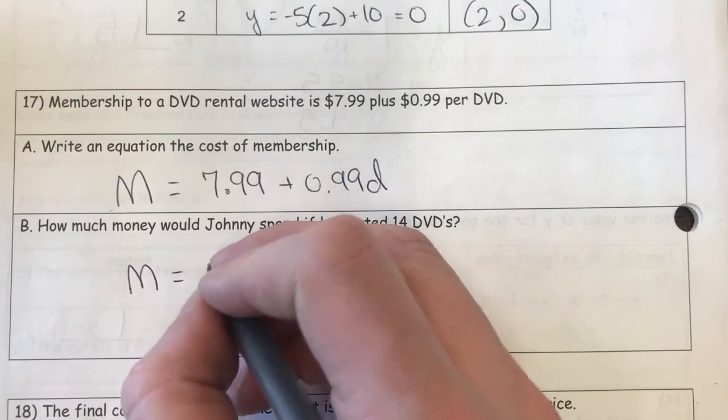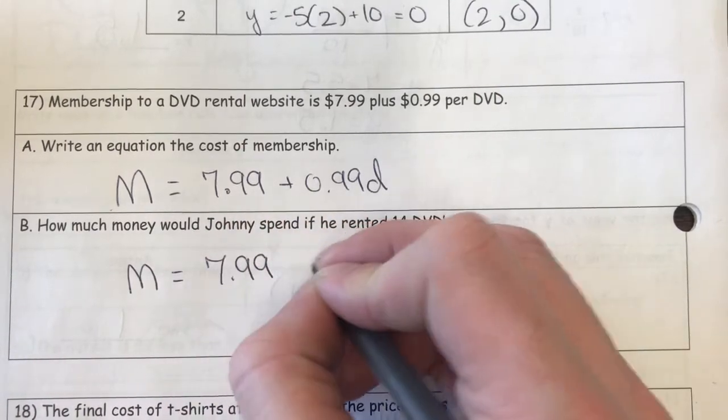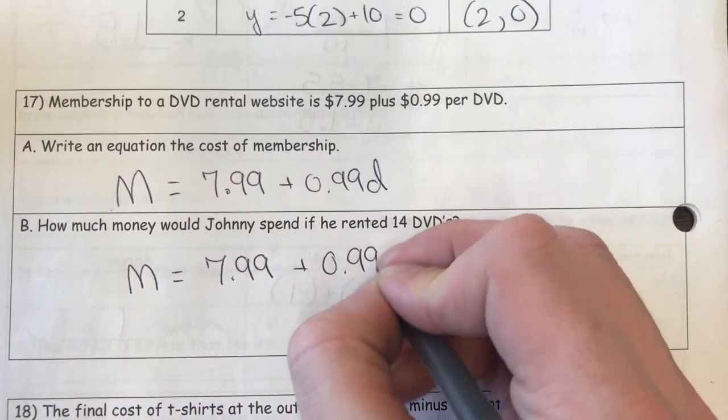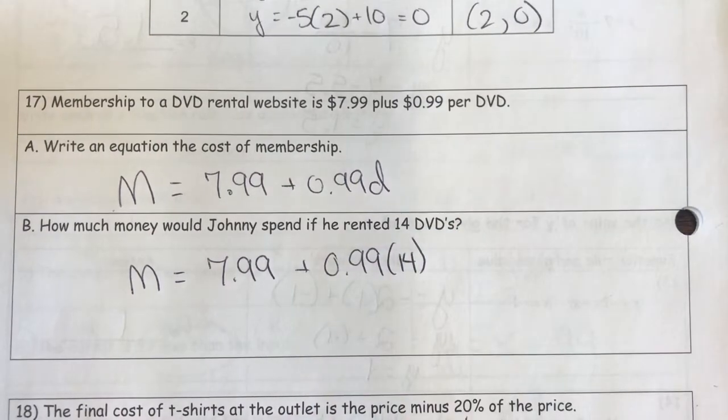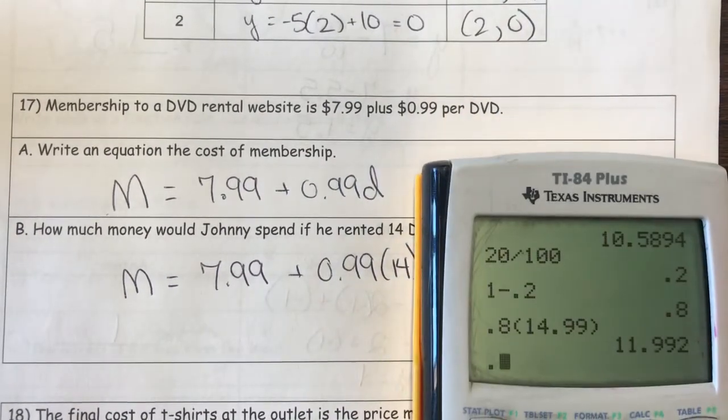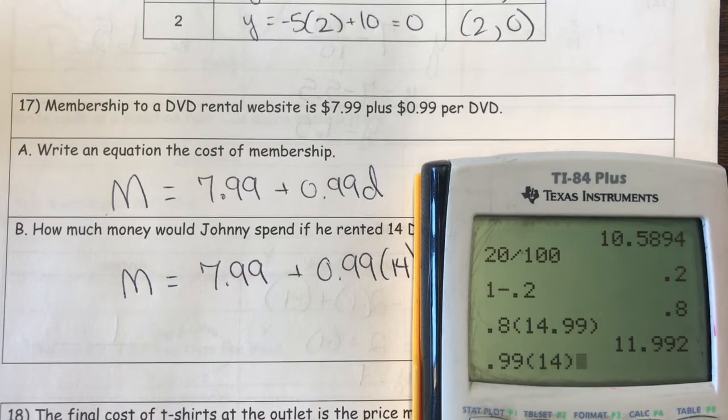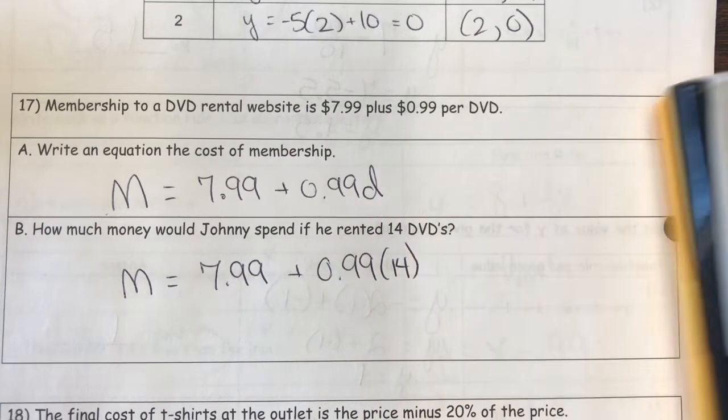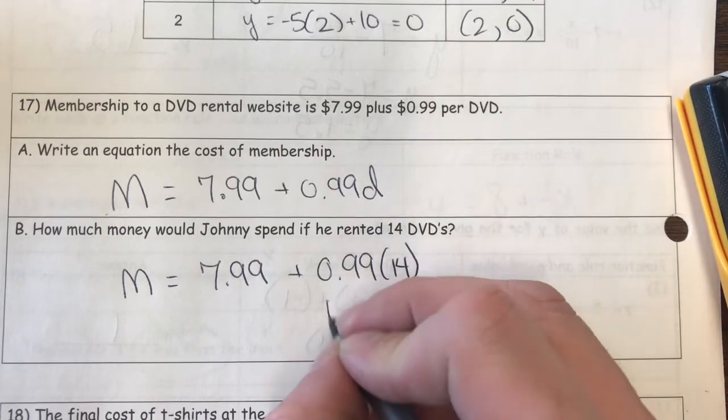So membership would cost him $7.99 to join plus 99 cents per DVD. Okay, 0.99 times 14 is $13.86.